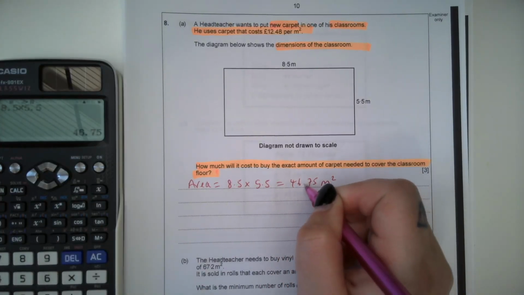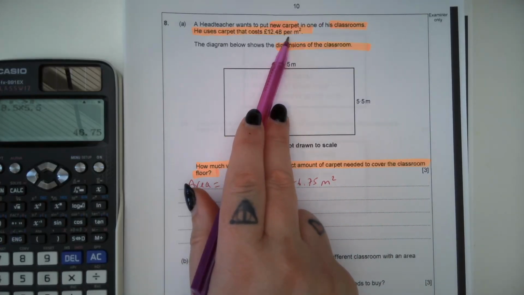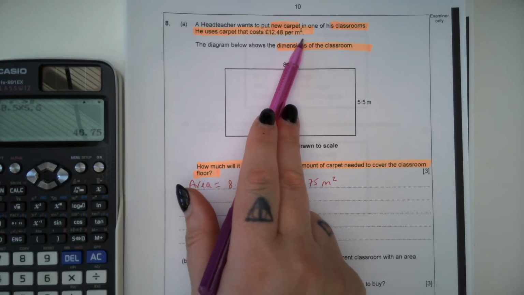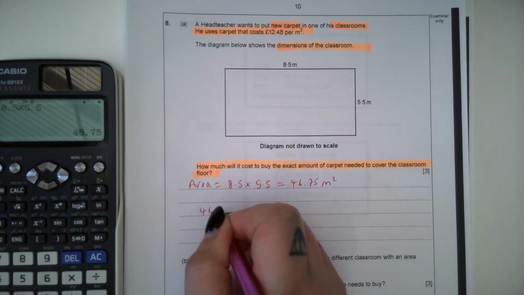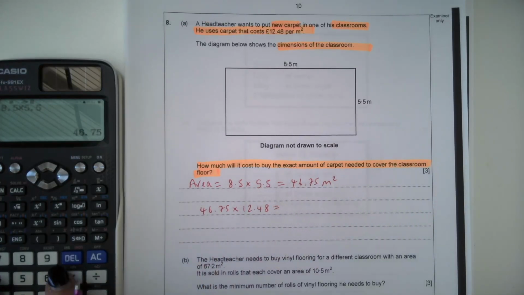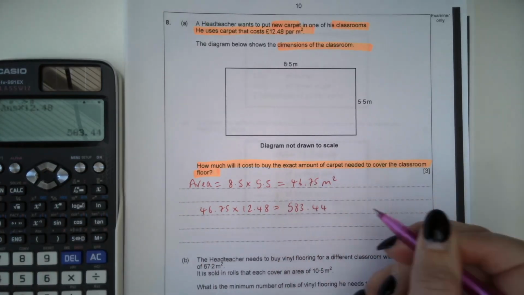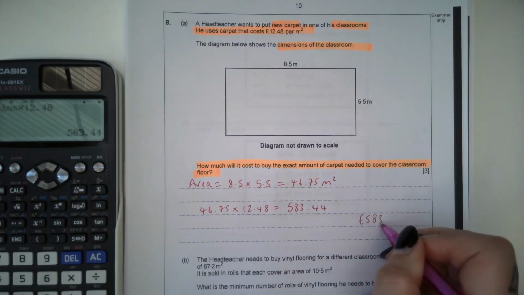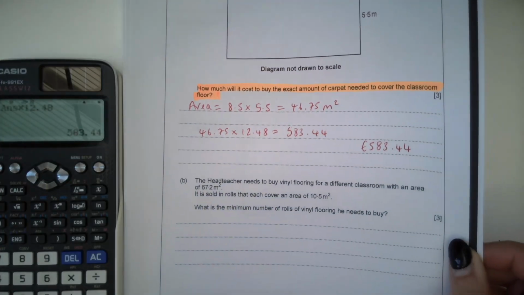46.75 metres squared. Now each one of those metres squared costs £12.48 because it's £12.48 per metre squared of carpet. So we're going to multiply this by £12.48 to find our total cost. So 583.44. So it costs £583.44 to buy the carpet that covers the classroom.